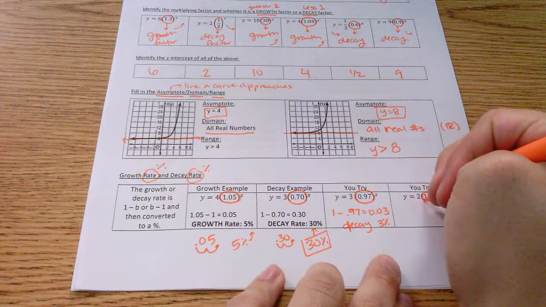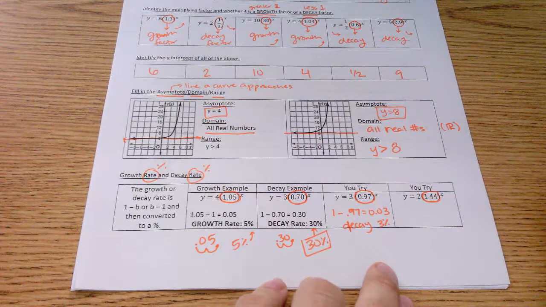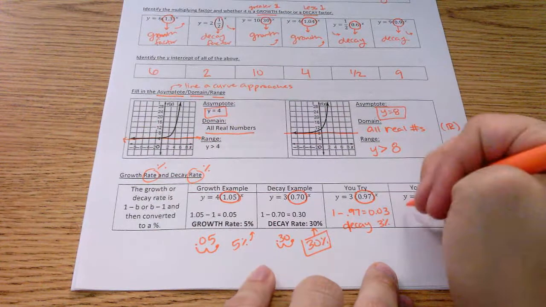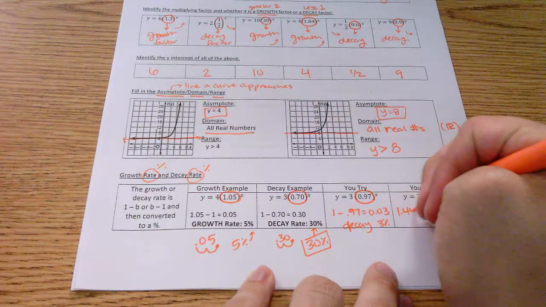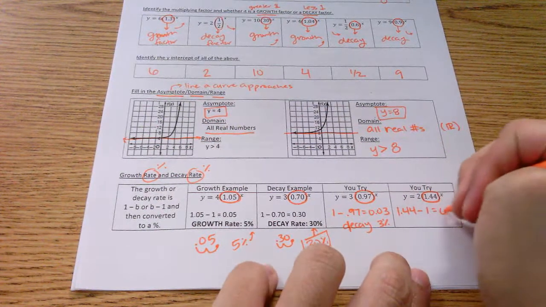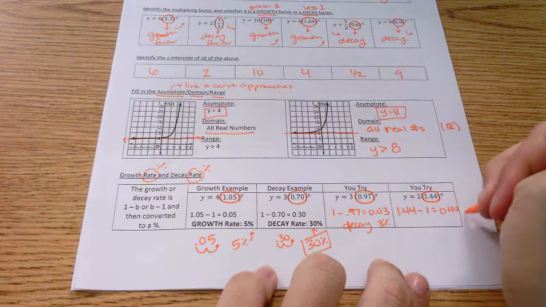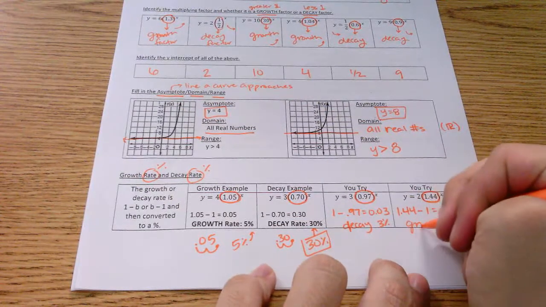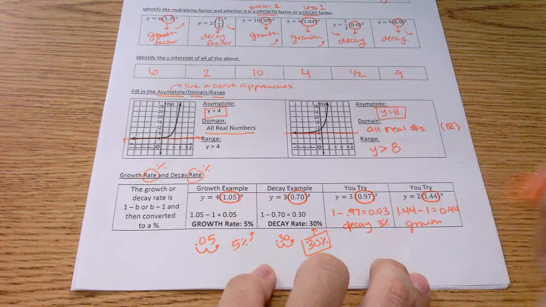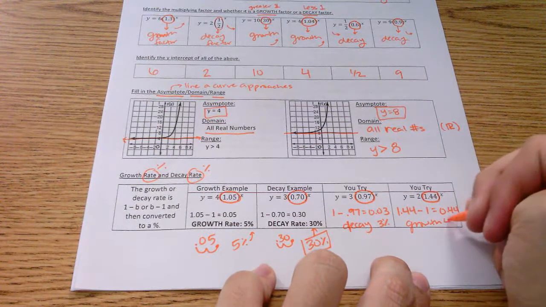Here, try this one now and pause the video. You should now have unpaused and get 1.44 minus 1 equals 0.44. When you move the decimal over twice, you get that the growth rate, since this is bigger than 1, the growth rate is 44%.